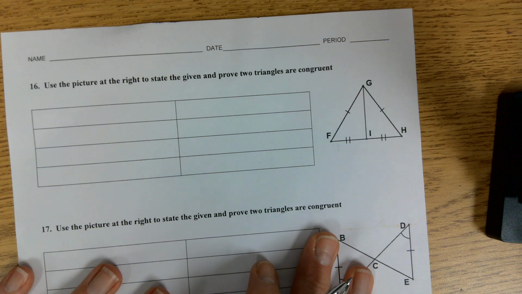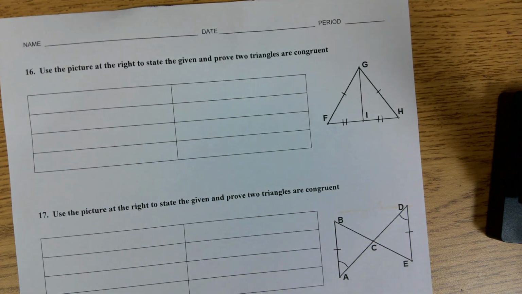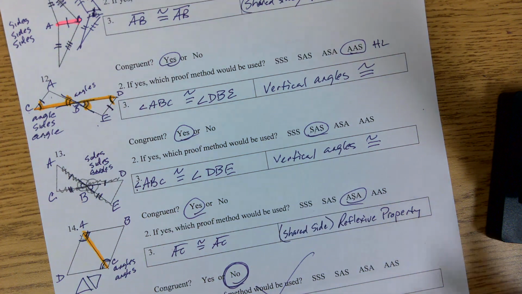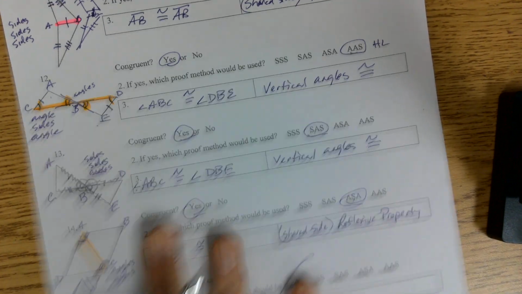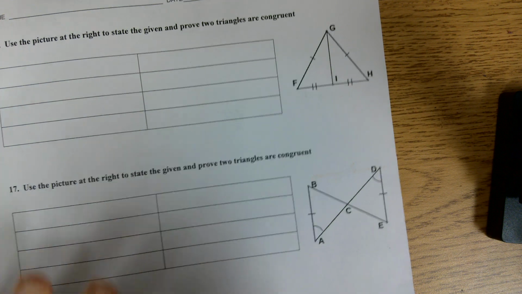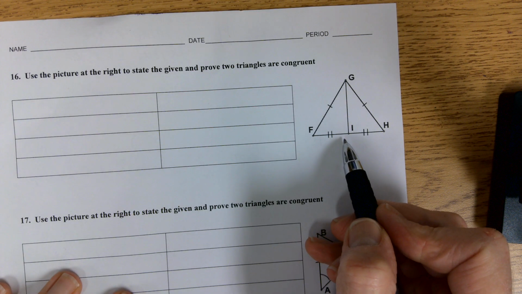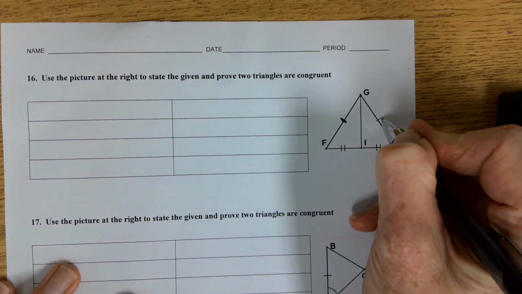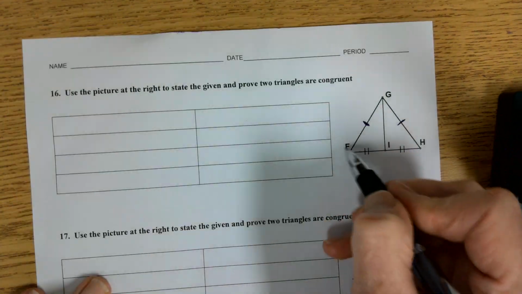Okay, now on your test, you have some just like this, exactly like this, and it might even be 5, I'm not sure. And then you have a proof on the back. So let's talk about this proof. Use the picture at the right to state the given and prove that the two triangles are congruent. So we're going to write this down. 1 mark, 1 mark. Let's do it. You guys know how to do it.